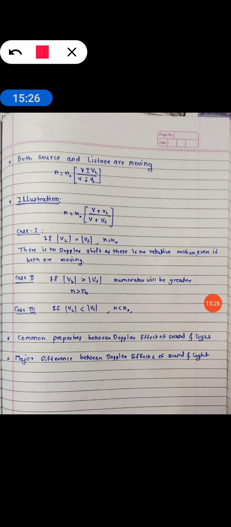For that, consider an observer or listener, either word can be used, and a source moving with respective velocities.